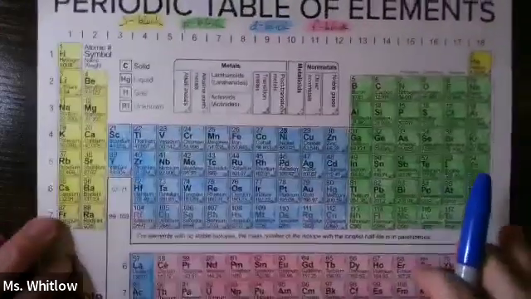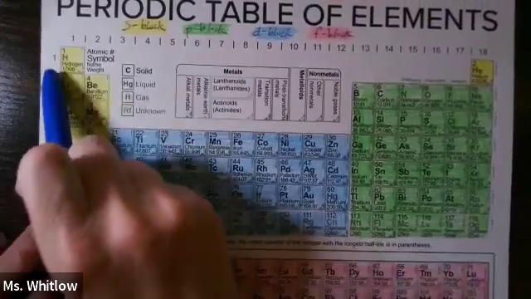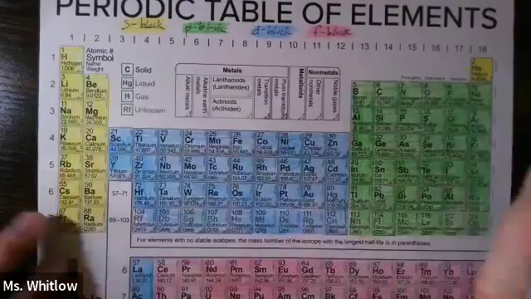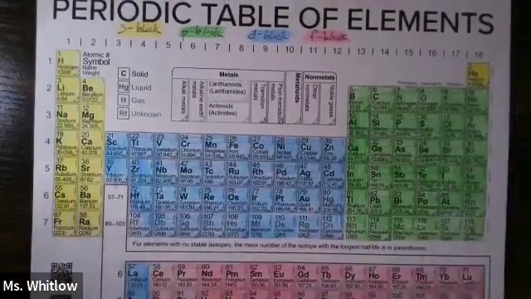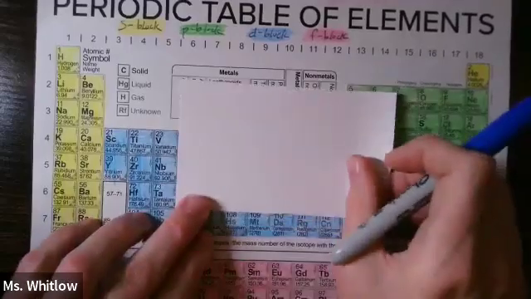Now, here's what's interesting about electron configuration. We're going to number the period, and we're going to say what the block is, and then we're going to count how many there are in that block. So if we were to start out with hydrogen, and I've got a note card here, I'm just going to go ahead and write it on the note card so you can follow along.